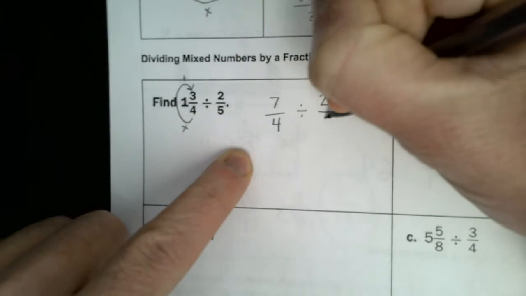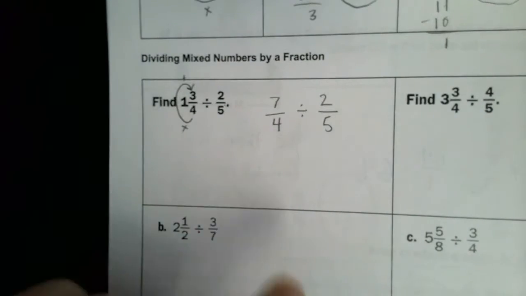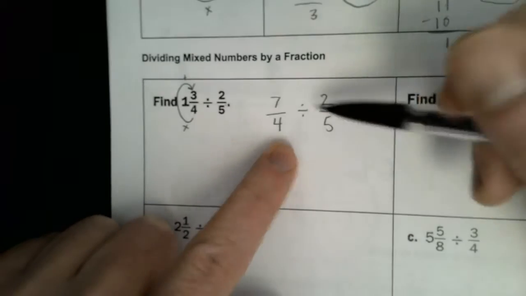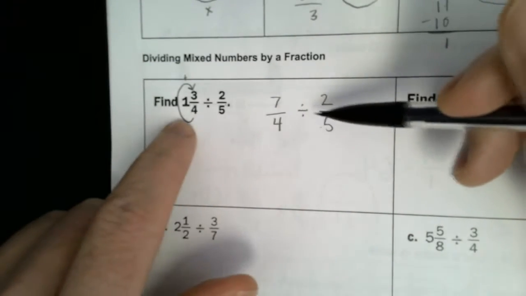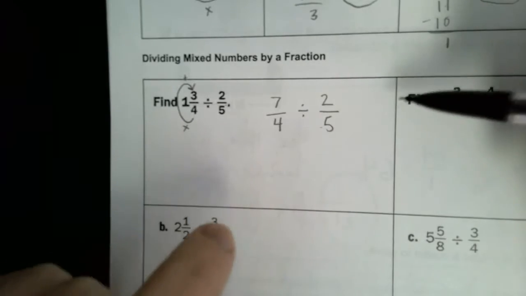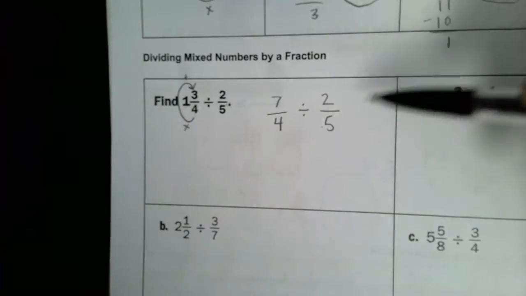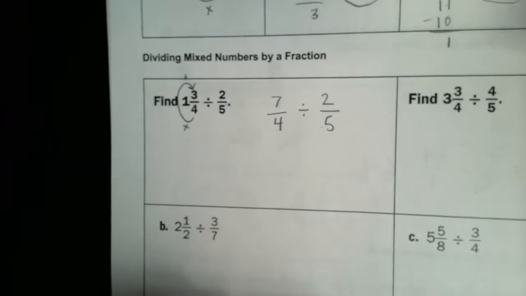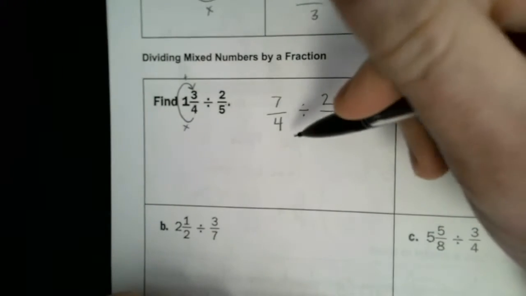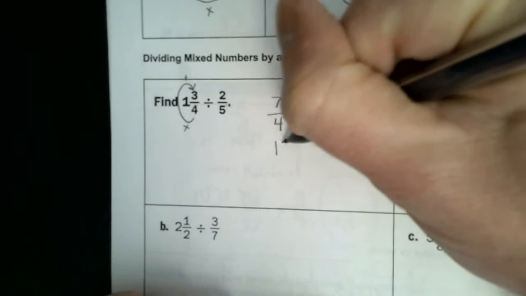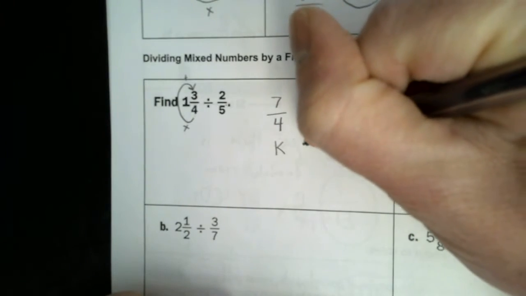Notice, I'm not immediately going into keep change flip. I'm first writing it as a division problem with fractions. I changed any mixed number to a fraction, and this was not a mixed number, so I just wrote it as a fraction.